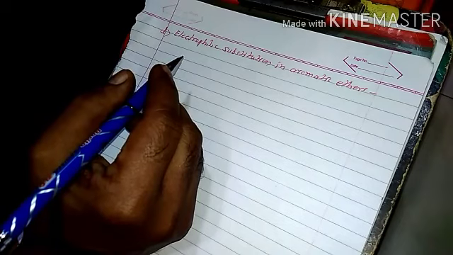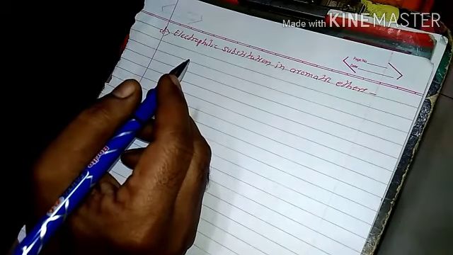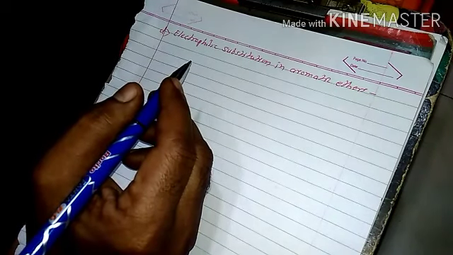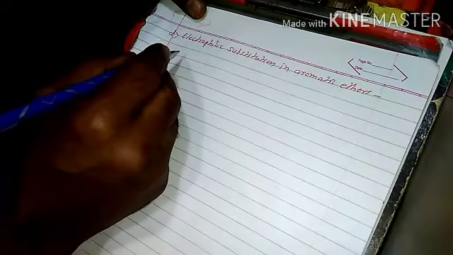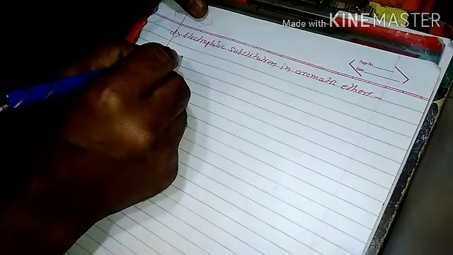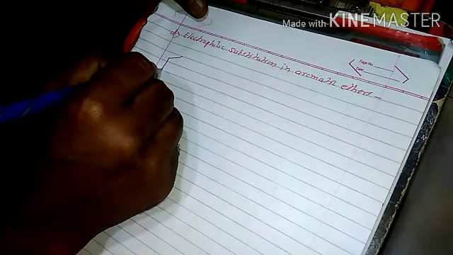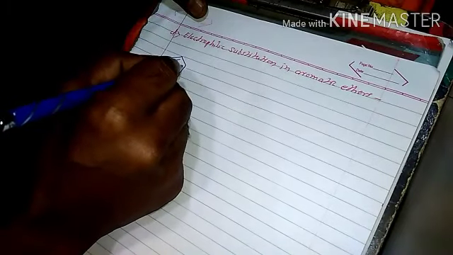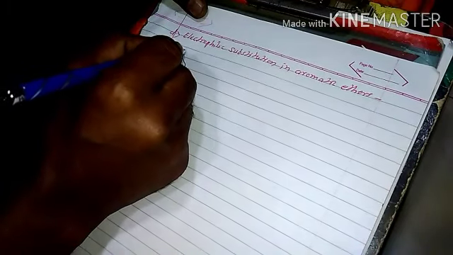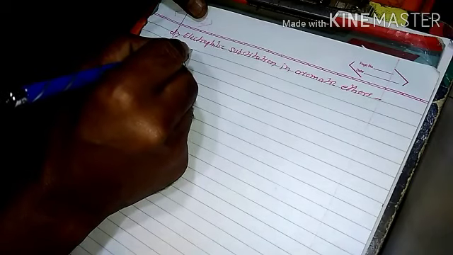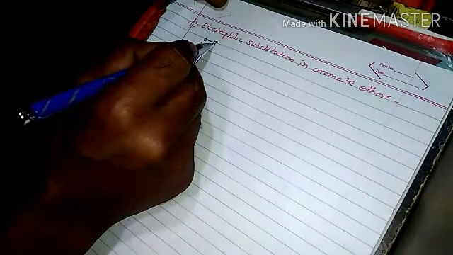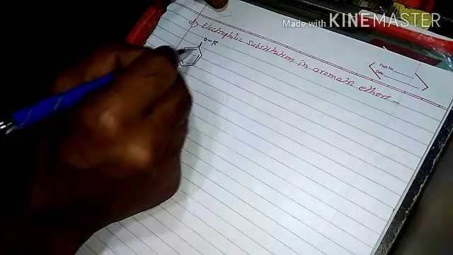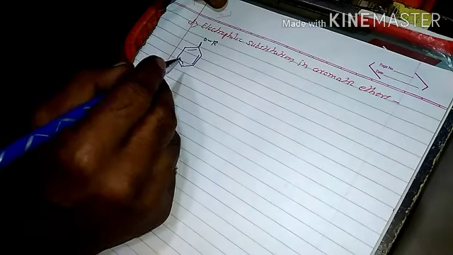Now in case of electrophilic substitution reactions of aromatic ethers, the products are ortho and para derivatives, not meta derivatives. See what is the reason. Here is, in general, an aromatic ether. This is the benzene ring, and here there is O and here there is R. So this is the alkyl group, this is the aryl group or benzene ring, and this is O. It is an alkyl aryl ether, so it is known as an aromatic ether.